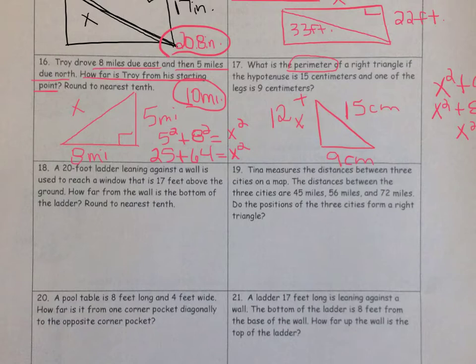All right, a 20-foot ladder leaning against a wall is used to reach a window. So my ladder is leaning, so that's going to be my hypotenuse. Used to reach a window that is 17 feet above the ground. How far from the wall is the bottom of the ladder?